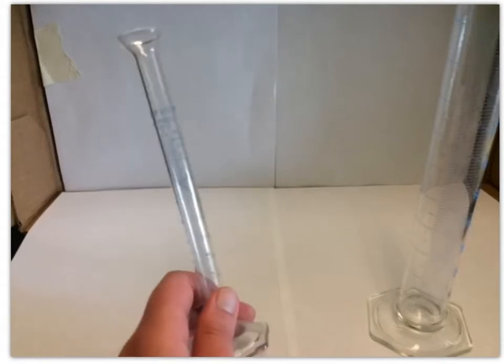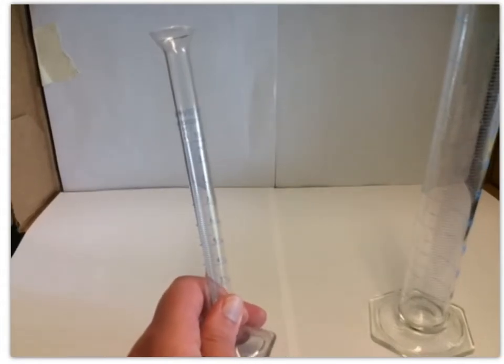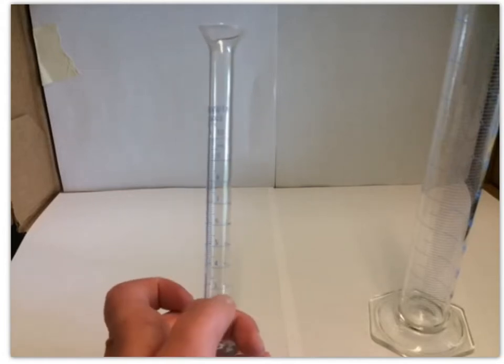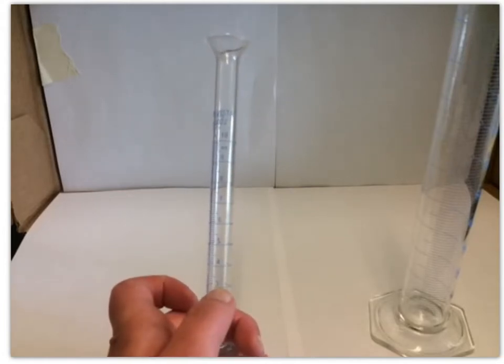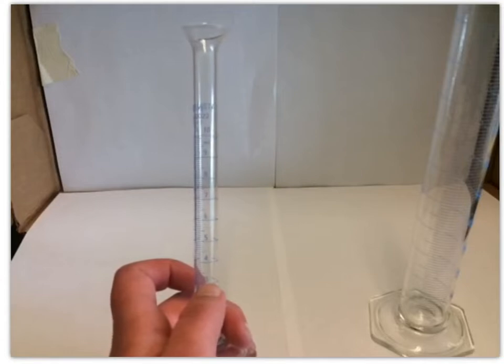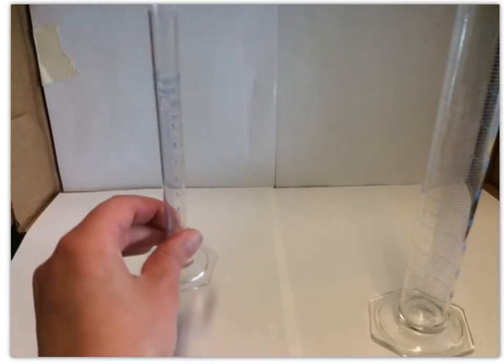So remember, the 10 mL graduated cylinder, we're always going to take measurements with 2 decimal places. Even if we're right on a major tick mark, if we're right at the 3, then we're going to write down 3.00 milliliters. Okay, you can't drop those, otherwise you're miscommunicating the precision of the measurement.